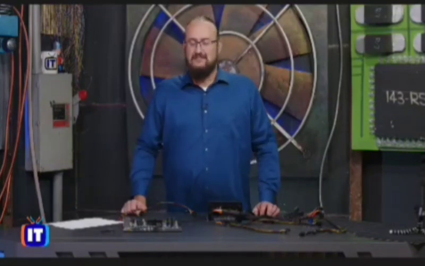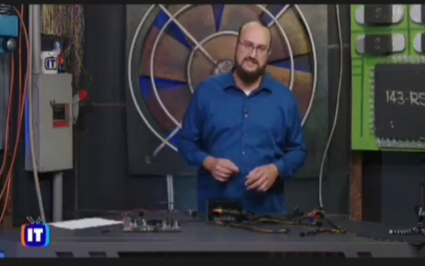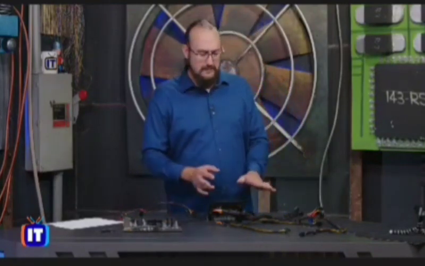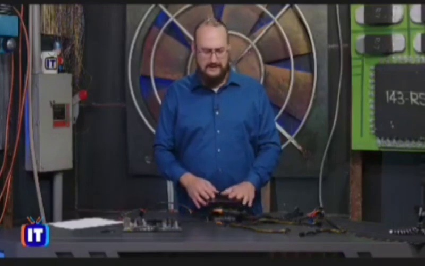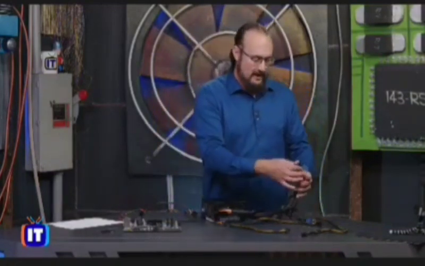It doesn't mean that the card's bad, and it doesn't mean that the motherboard's bad, but it does mean that you have to reconsider some of your power requirements for your overall system. So that's a little bit about our power supplies, but I do want to talk briefly and help you to identify some of the connectors that we have here.